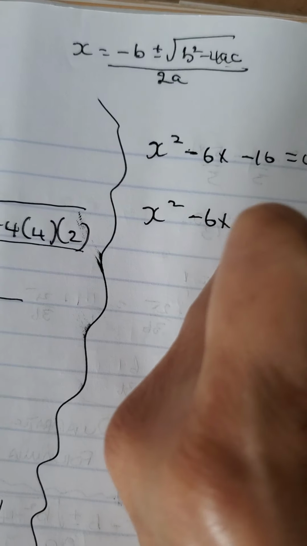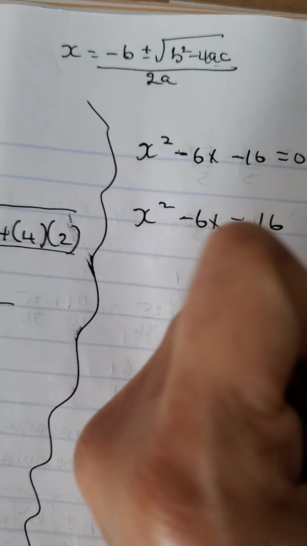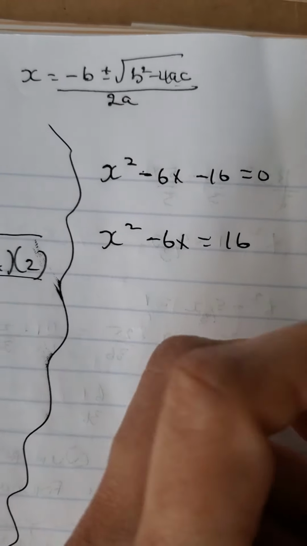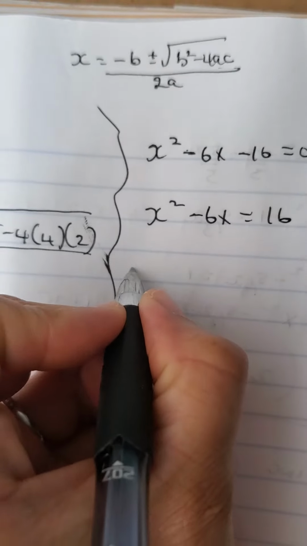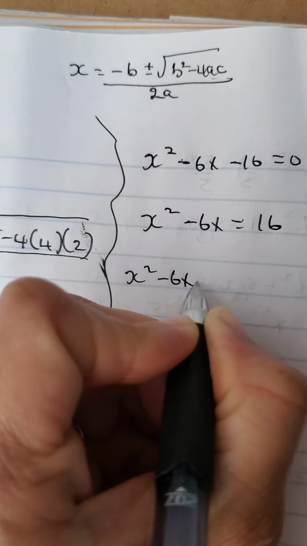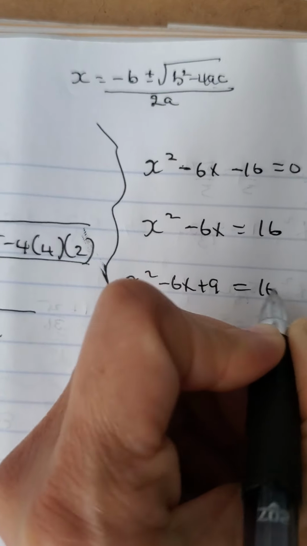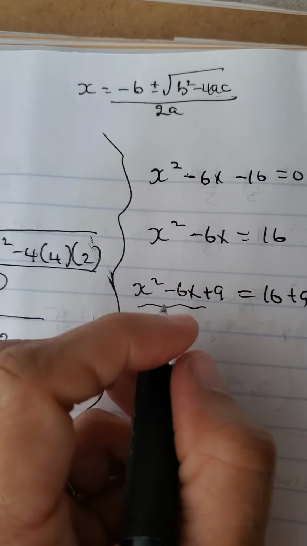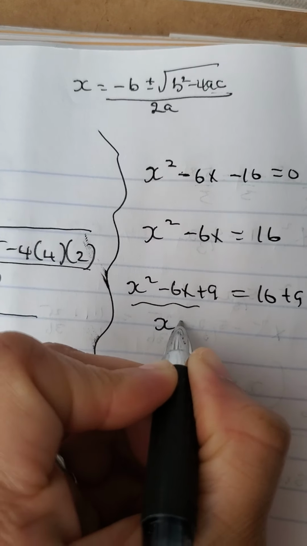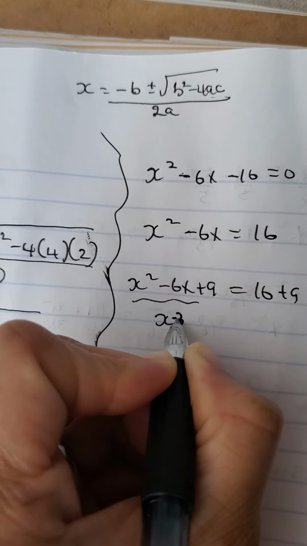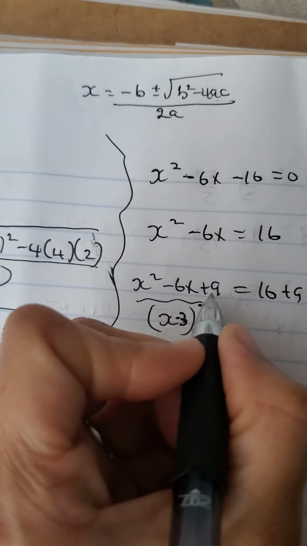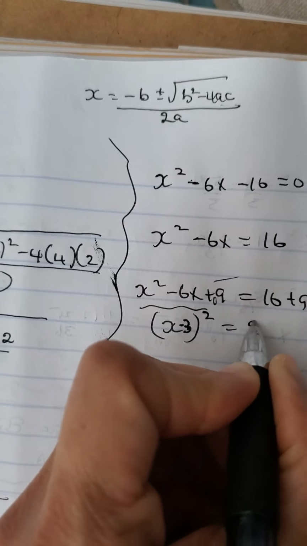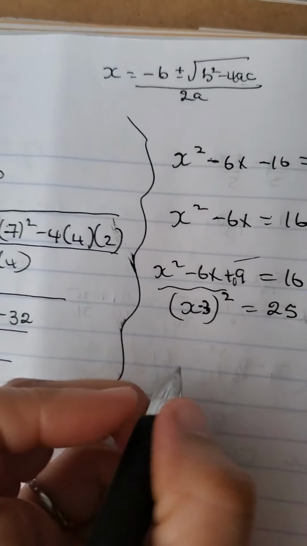Then we are going to divide the coefficient of the second term by 2 and square it, which gives you 9, right? And then we're going to add 9 to both sides. And we know that this gives us a perfect square. So this is x minus 3 squared, right? Just take the square root of the constant term and you'll know what's in there. Equals 25, looking delicious.